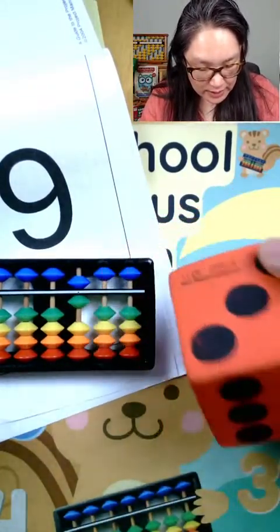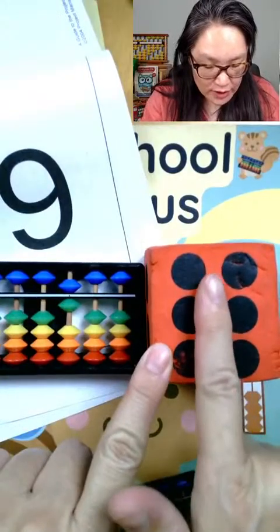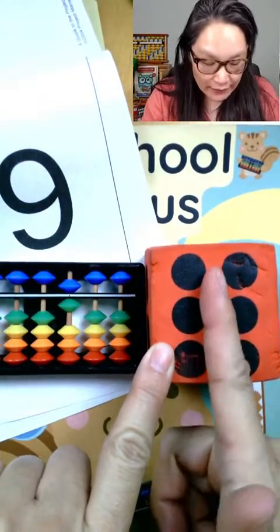And then there's 6. So that's 6. But if you notice, when you look at the number 6, sometimes we have to separate it.